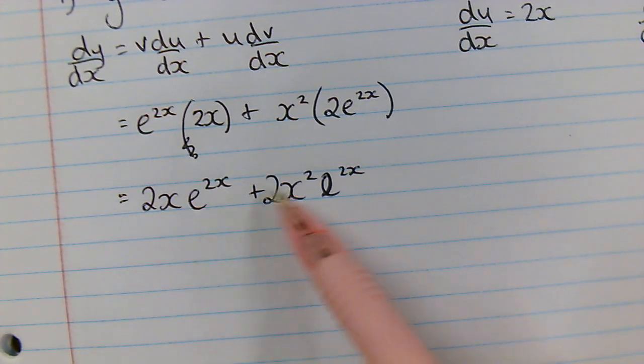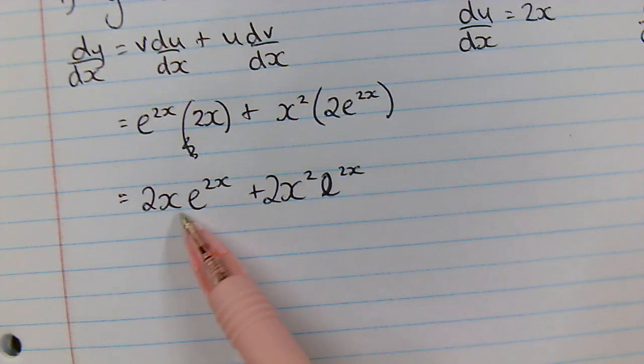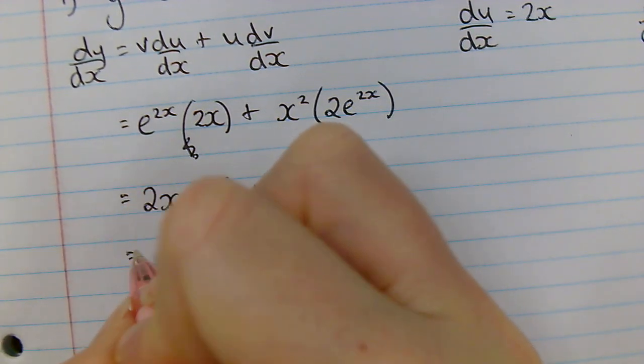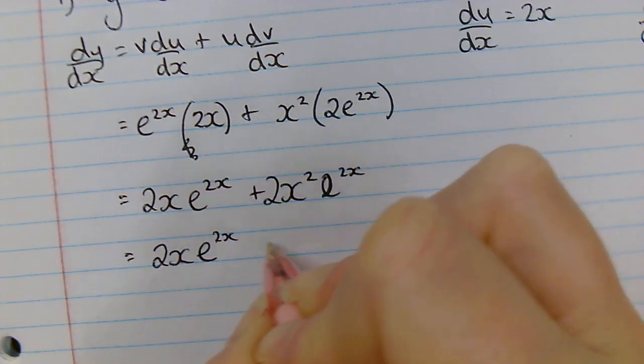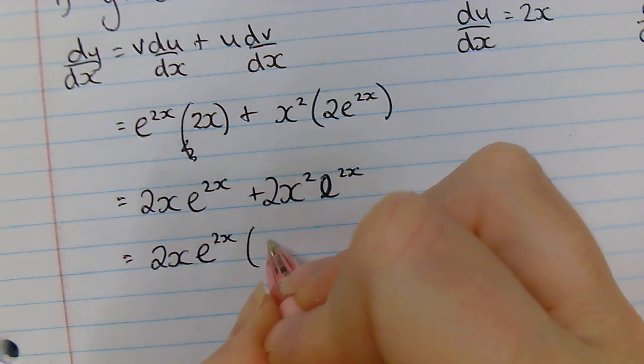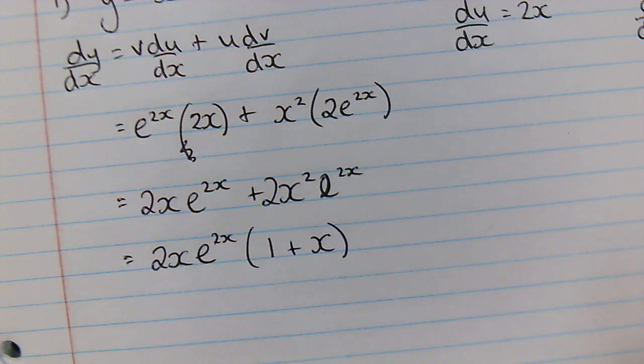Hopefully you can see that they've both got a 2x in them, and they've both got an e to the 2x. So if I take 2x e to the 2x outside the bracket, that's going to give me 1 plus x inside the bracket. You don't have to factorise unless it specifically asks, but it's good if you can. Okay, so that's the first example.